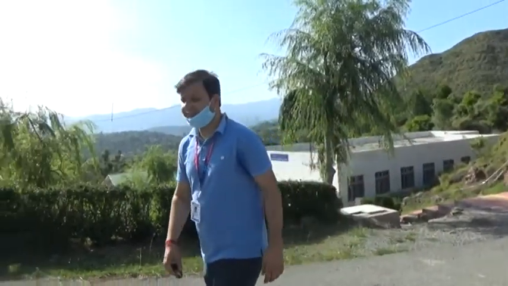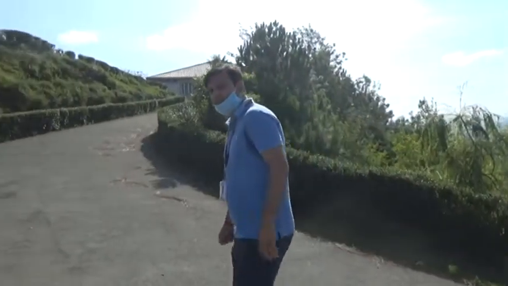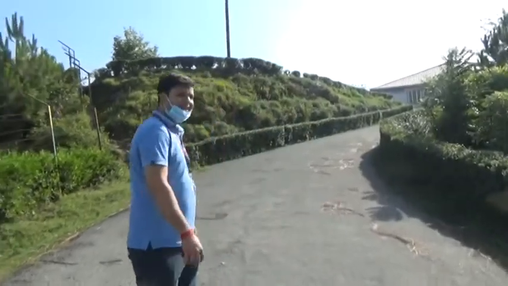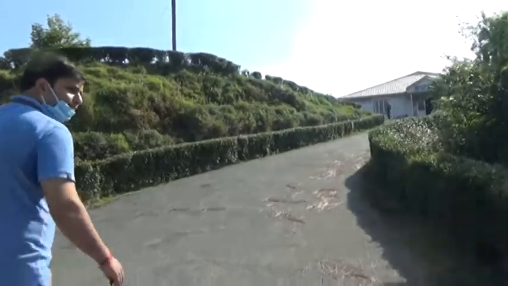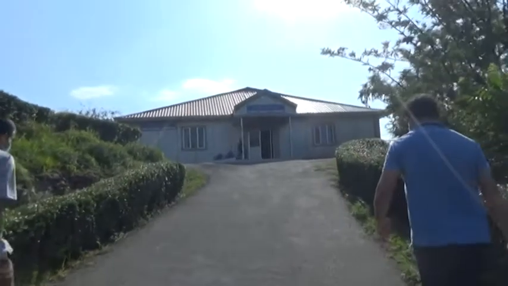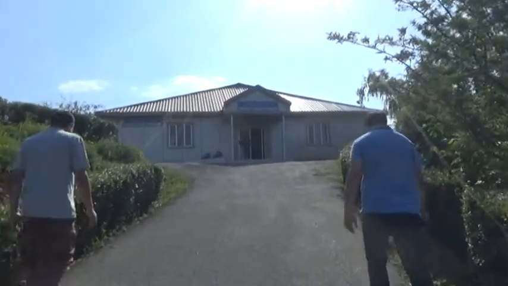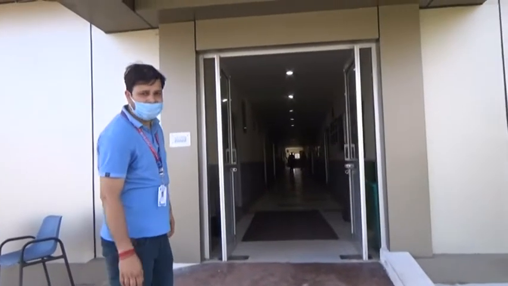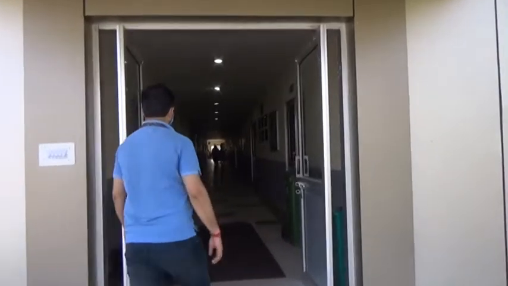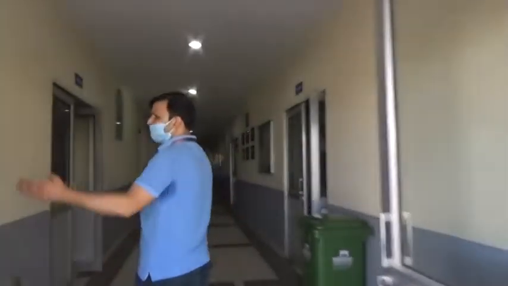Now we are heading towards the R&D lab blocks, where we have the computer center and different electrical engineering labs. Now we are entering into the R&D block. Again, we have a fire extinguisher installed at the entrance of the building.